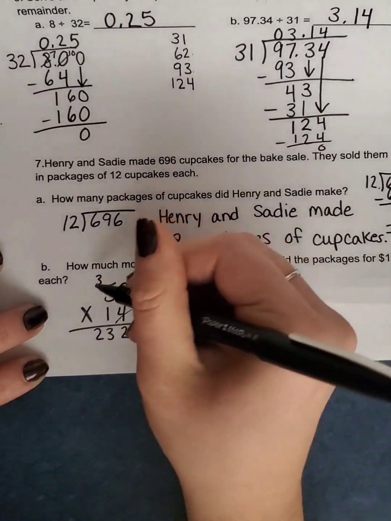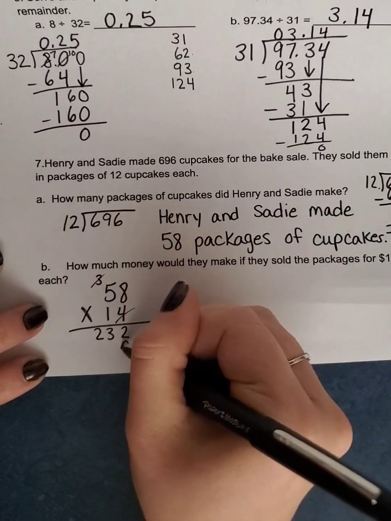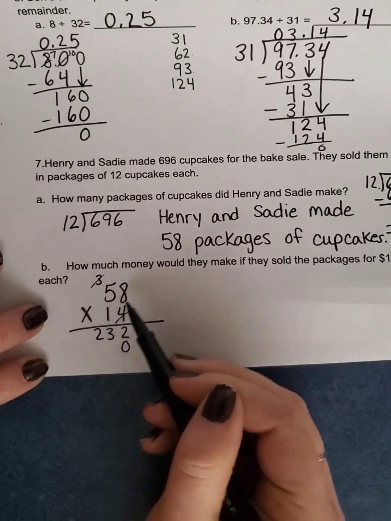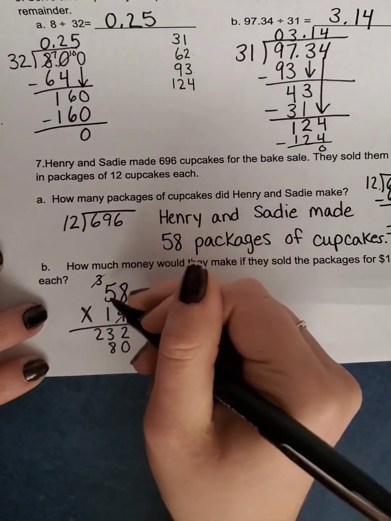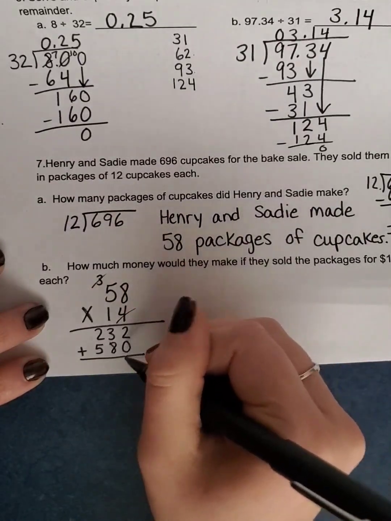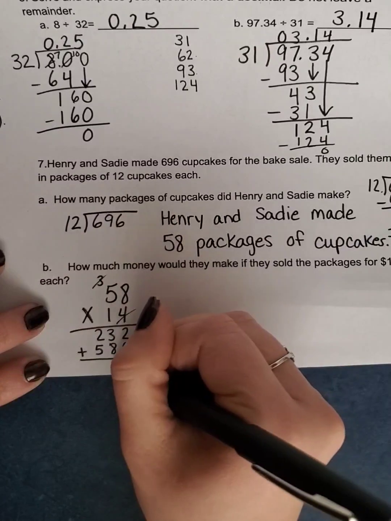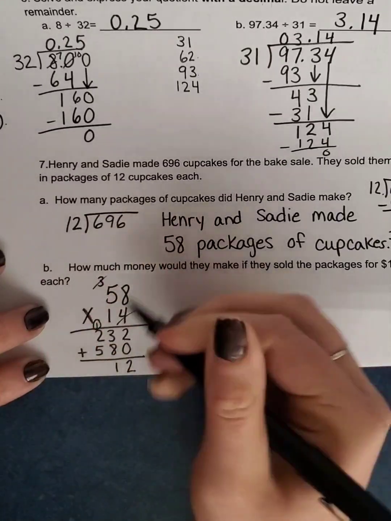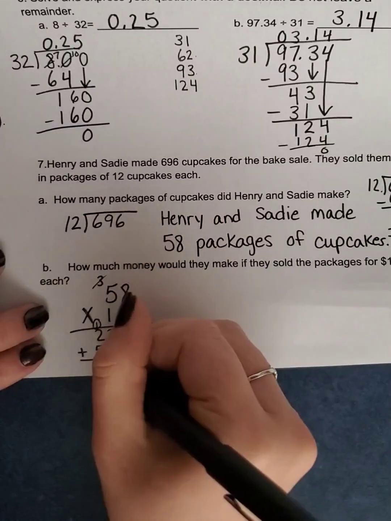I'm done with the 4 and that one. So now I need my sneaky 0 because I'm going to the tens place. 1 times 8 is 8. 1 times 5 is 5. Add them together. I get 2 plus 0 is 2. 3 plus 8 is 11. 5 plus 2 is 7. Plus the 1 more is 8.